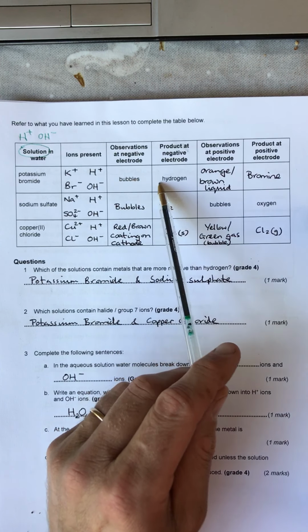We get bubbles of hydrogen because hydrogen is less reactive than sodium. So hydrogen is given off first. Same as up here, hydrogen is less reactive than potassium, so hydrogen is given off first. And then bubbles of oxygen because there is no halogen, so oxygen is given off by the OH minus.